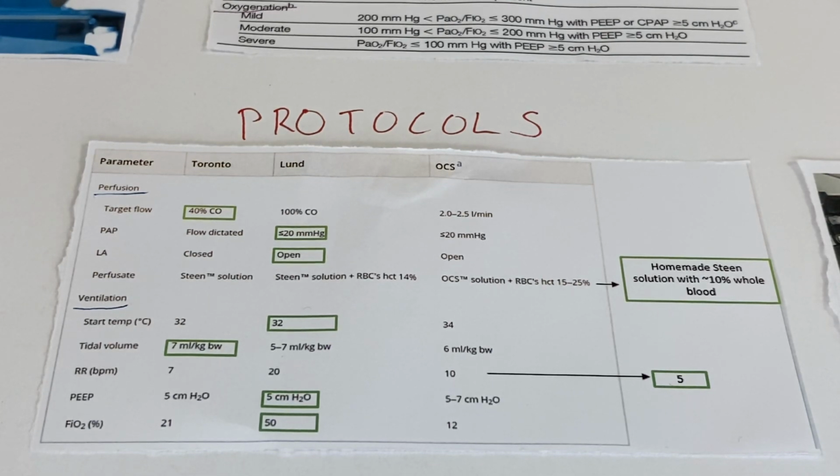Pulmonary artery pressure can be either flow dictated or set to less than or equal to 20 millimeters of mercury. We generally use the target of less than 20 millimeters of mercury. The left atrium can be closed or open, and we keep ours open. The perfusate can be Steen solution, or it could be supplemented with red blood cells.